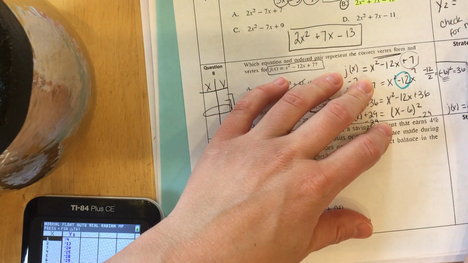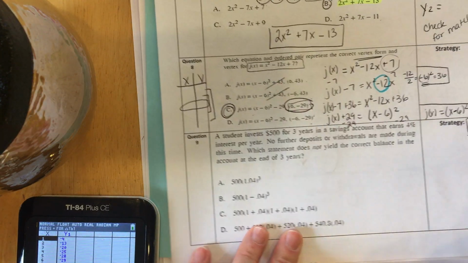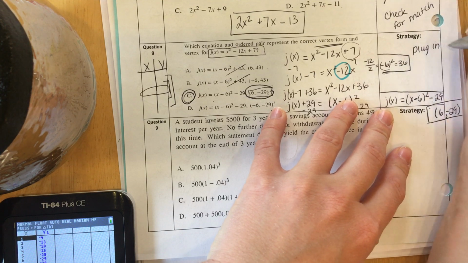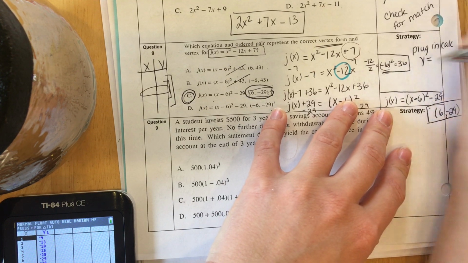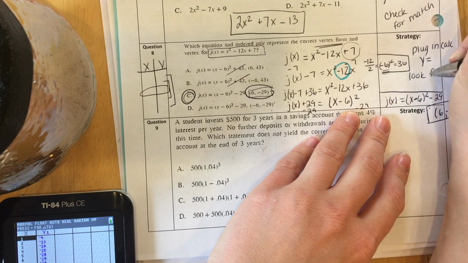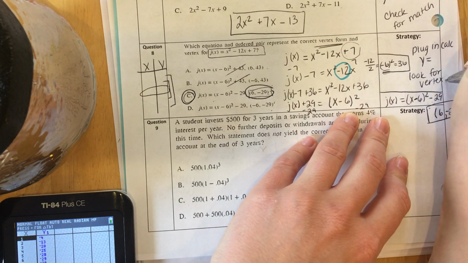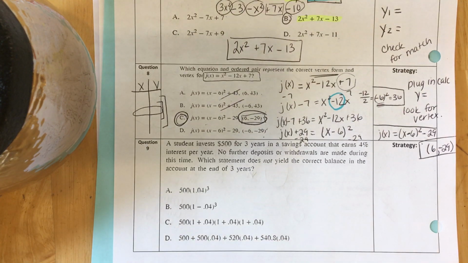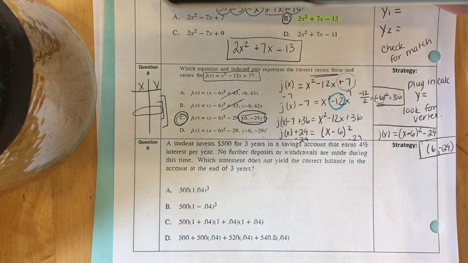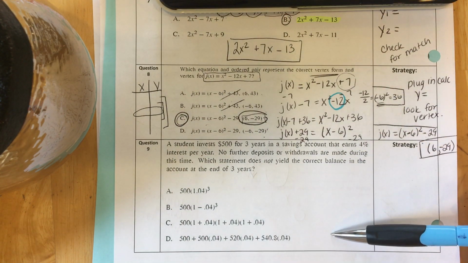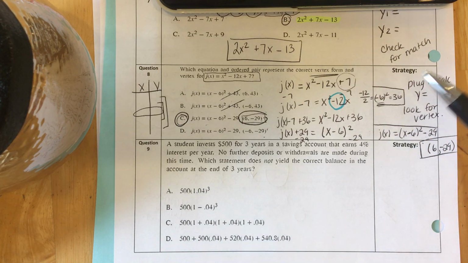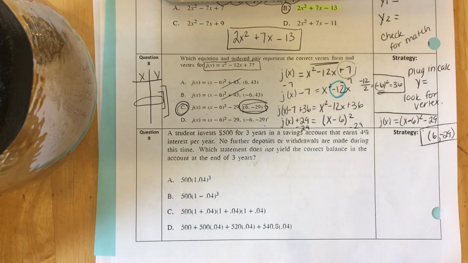So the strategy, now that I've written in the strategy box, is to plug in your calculator into your y equals and look for the vertex. You almost needed to know very little math to solve that problem. Okay, and then question 9. This exact question we were going to talk about Monday, but we didn't go to school Monday. So it's going to be difficult for you guys to solve this using the appropriate math, but it still has a strategy that you should be able to solve this with.